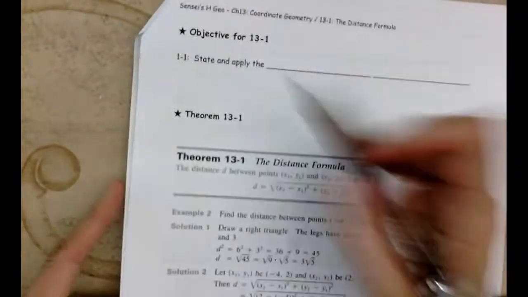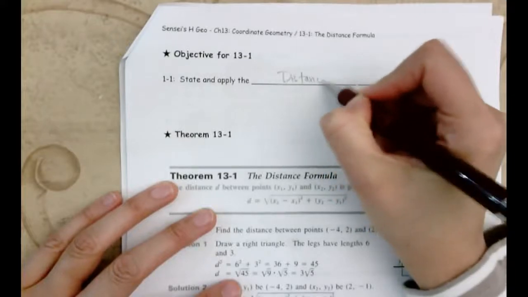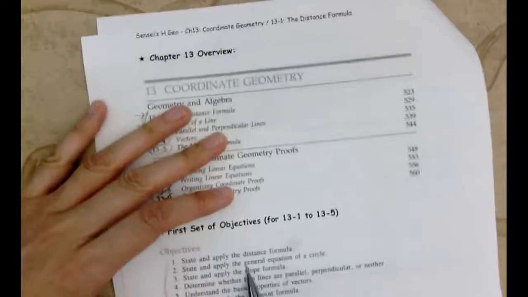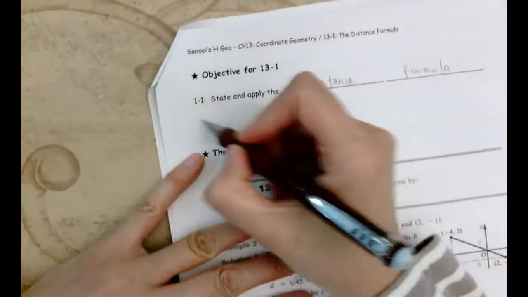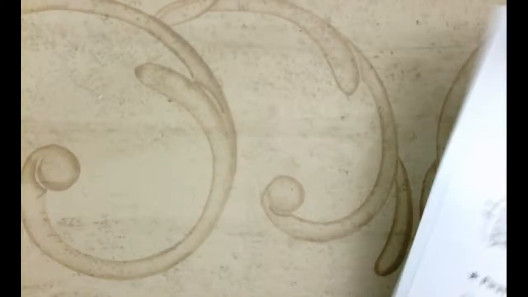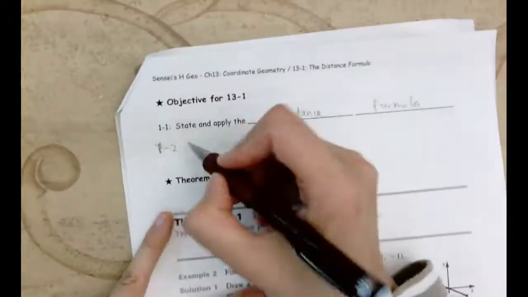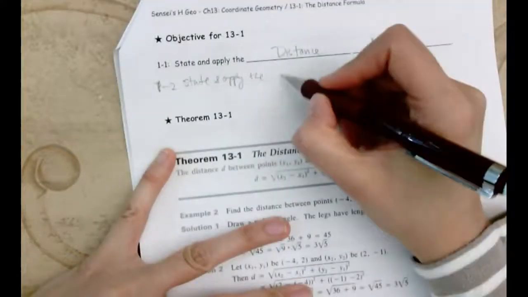So the objective of this packet is to state and apply the distance formula. And there is also a circle formula: state and apply the general equation of a circle. I forgot to write this. So it's 1, 2. Yes, state and apply the general equation of a circle.